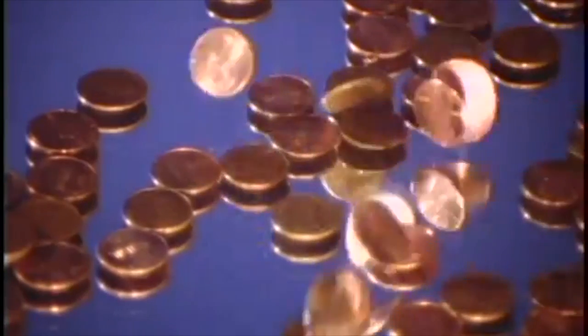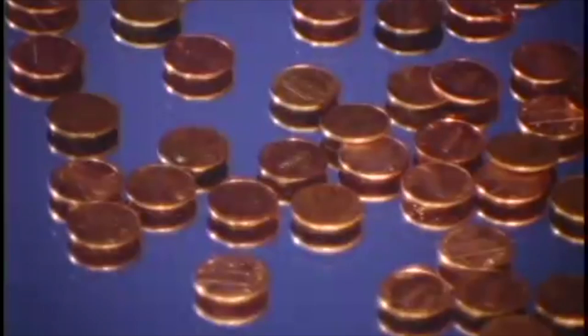Many people think that pennies are boring, but in fact they are very interesting. For example, did you know that on a penny Lincoln faces to the right, whereas on all other coins, whoever is on it faces left? See, I told you pennies were interesting.